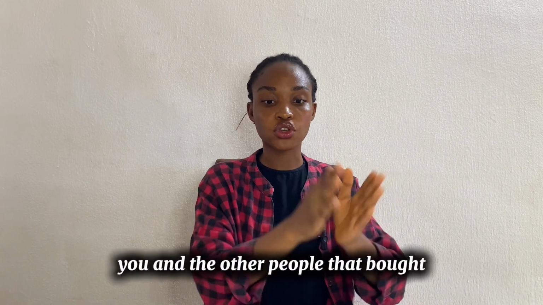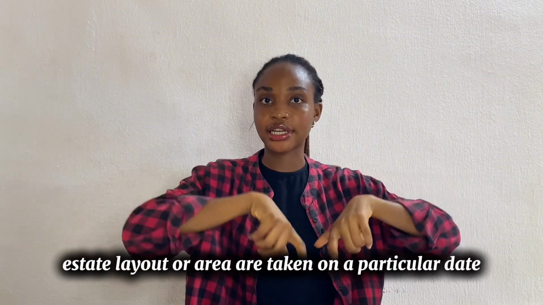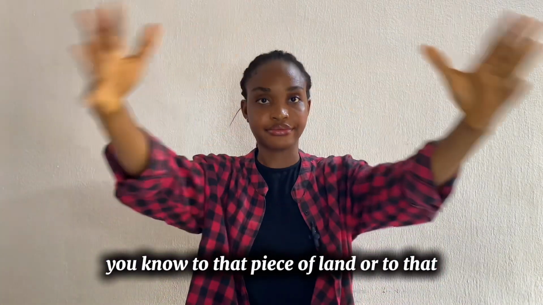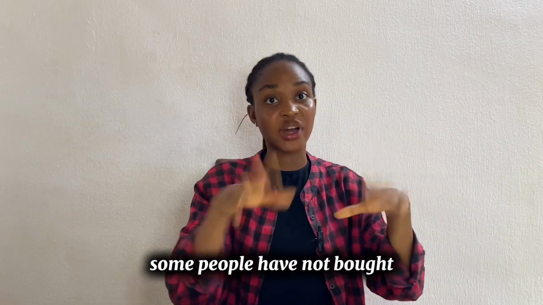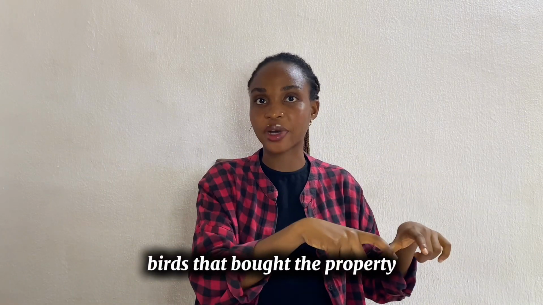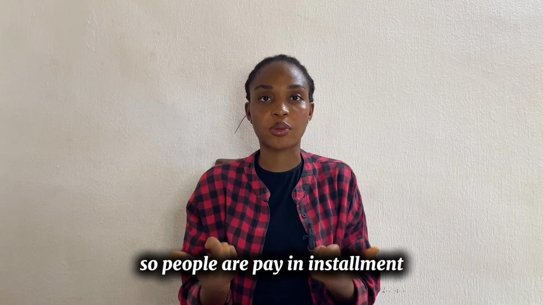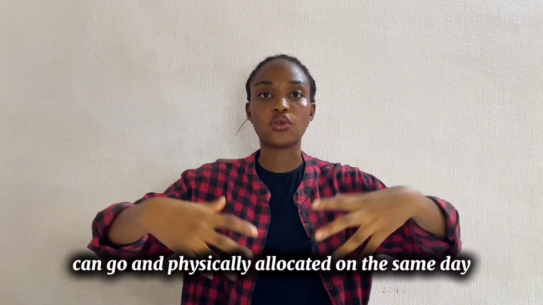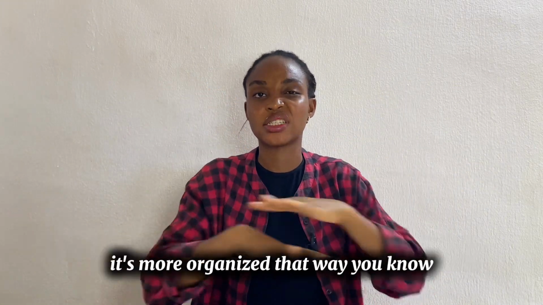So what happens is that you and the other people that bought a piece or plots from that particular layout, estate layout or area, are taking on a particular deed to that piece of land or to that acre of land or estate layout. The reason why they organize mass allocation is because there are some people who have not bought, maybe among the early birds that bought the property, and some people are doing installment payments. So people are paying in installments, so they have to wait for these people to finish their installment payment plan so that everybody can go and be physically allocated on the same day, and everybody will see their property on the same day. It's more organized that way.